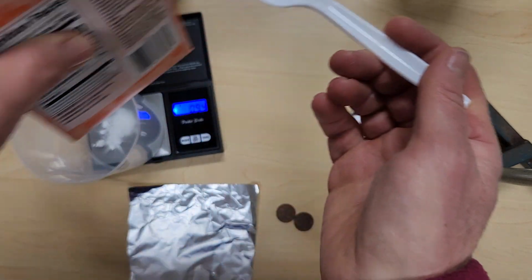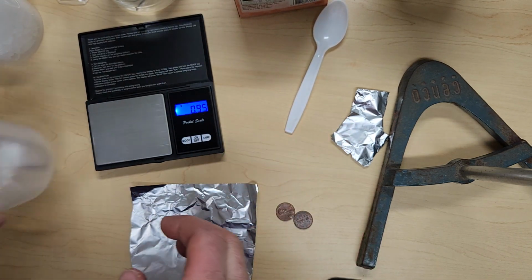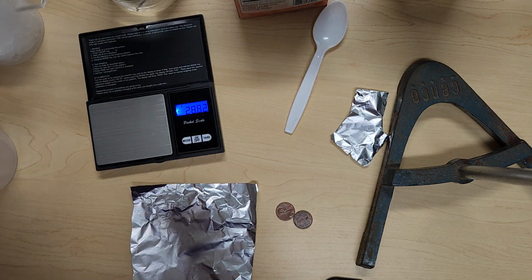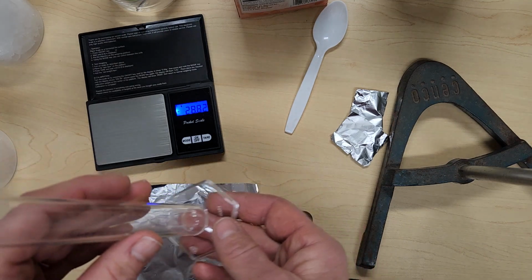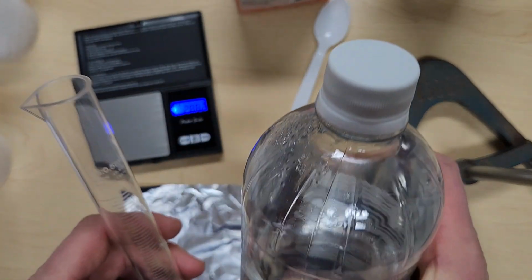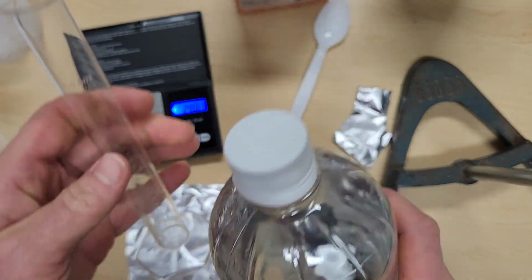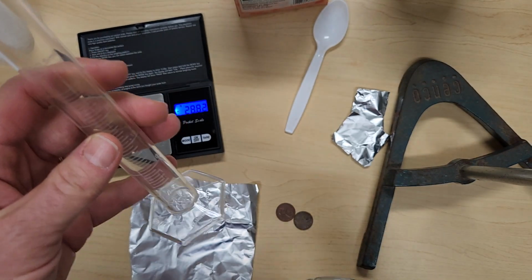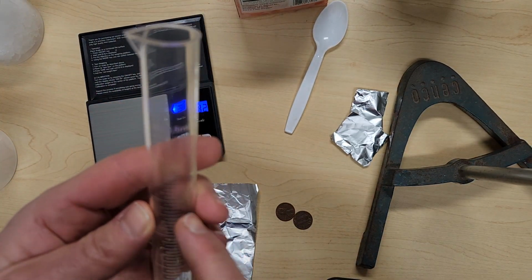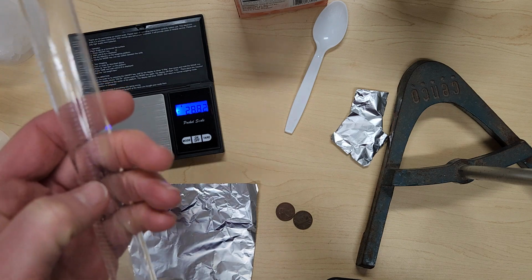Okay. Once that amount is reached, we're going to move on to measurements with our graduated cylinder. And so we are going to add the amount of vinegar that is required by our procedure. You're going to pour that into your graduated cylinder. Again, record the amount as accurately as you can.